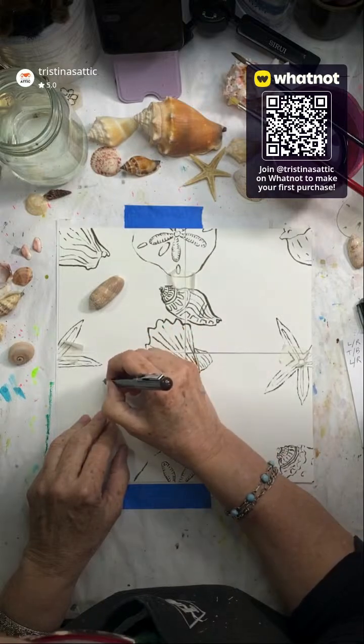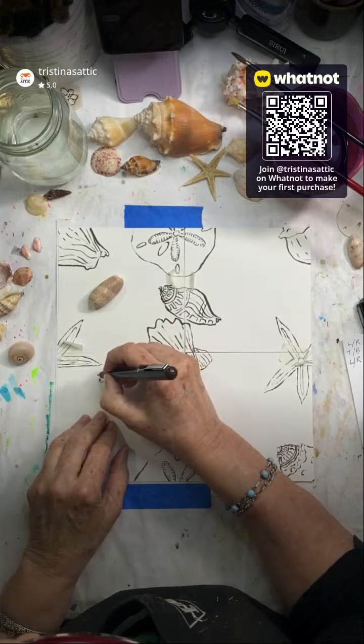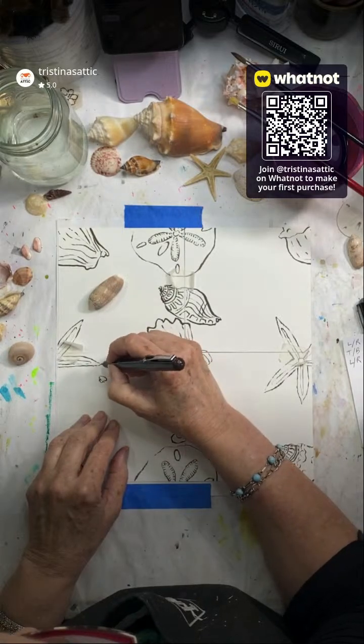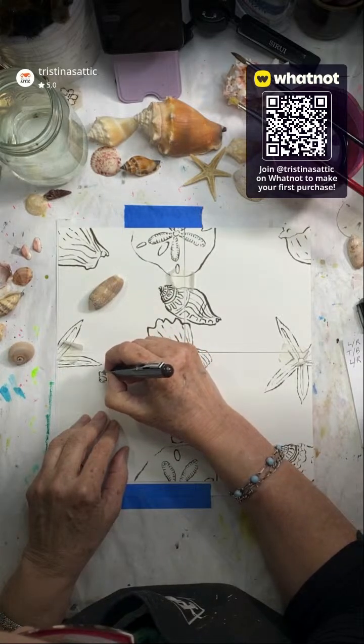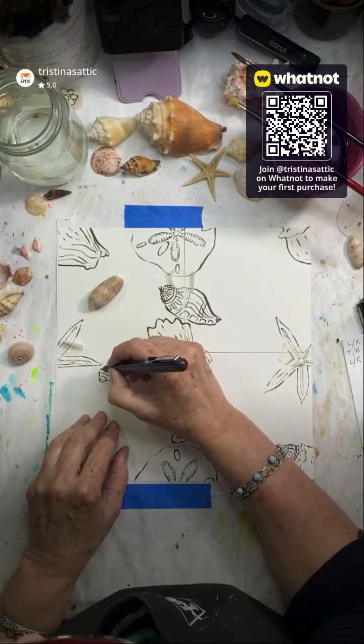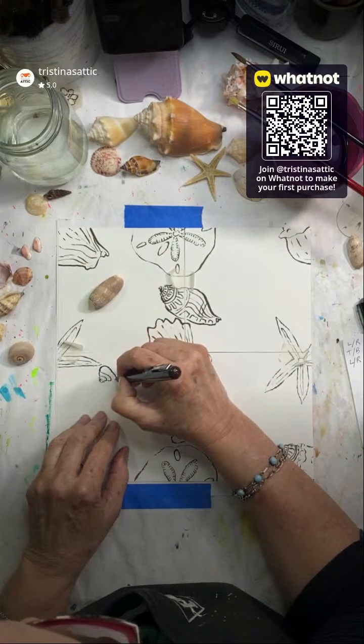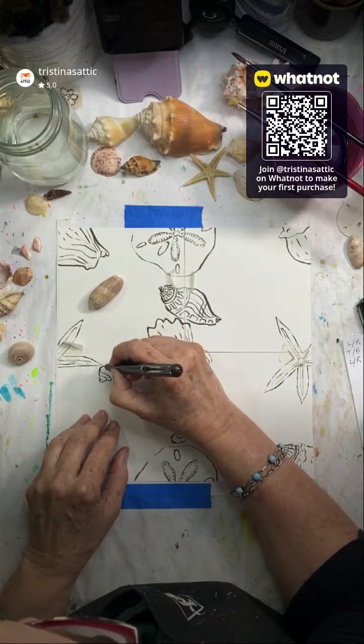So let's start right here. I'm just observing the olive, seeing sort of what the transition is like there. Like that. And then I've got a big one right here. And then this comes out.